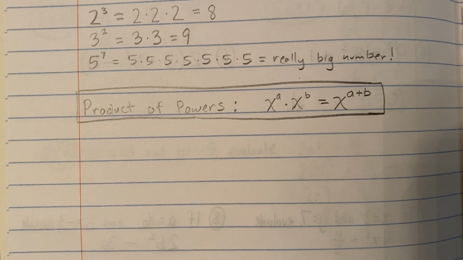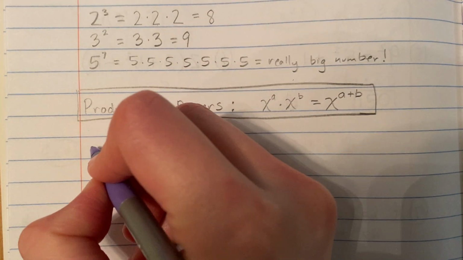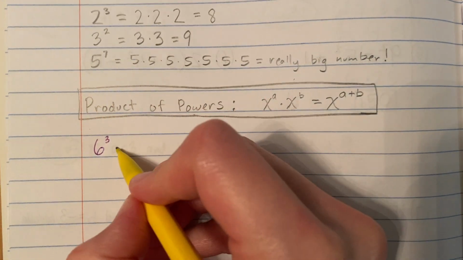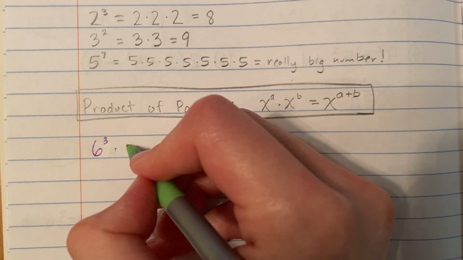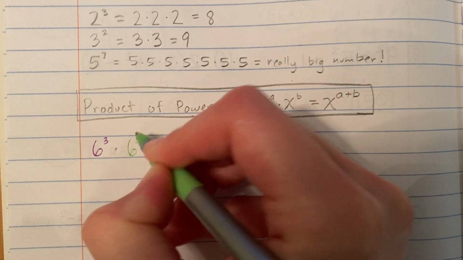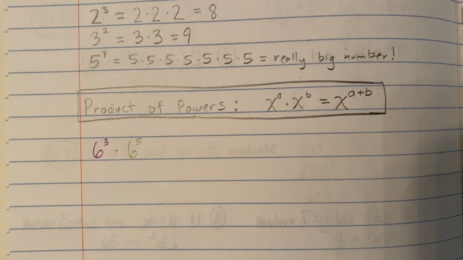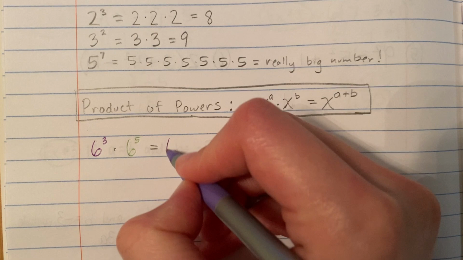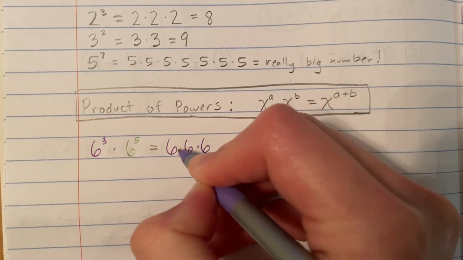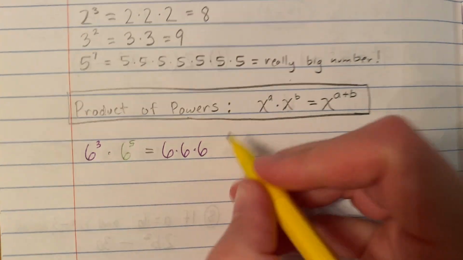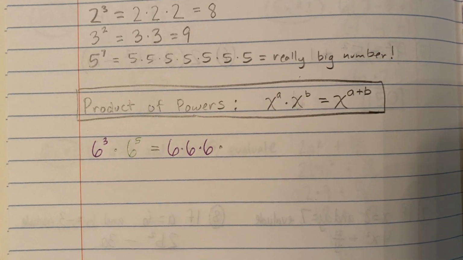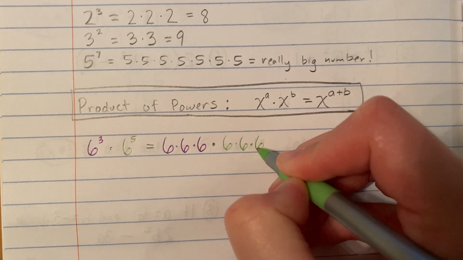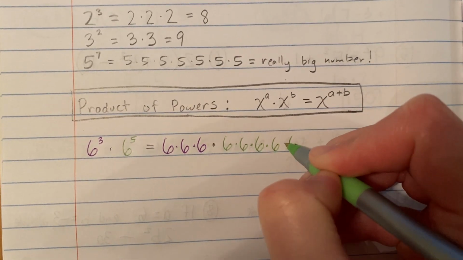Okay, so let's start with, let's say I have 6 to the 3rd times 6 to the 5th. 6 to the 3rd times 6 to the 5th. Well, what does this mean? 6 to the 3rd means 6 times 6 times 6, and I'm multiplying that times 6 to the 5th. Well, what does 6 to the 5th mean? 6 to the 5th means 6 times 6 times 6 times 6 times 6.